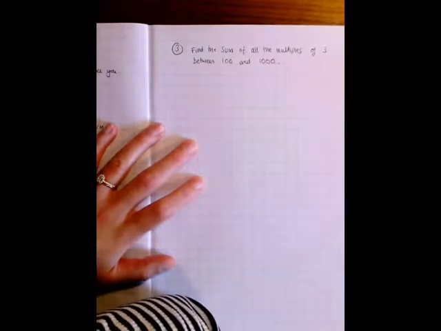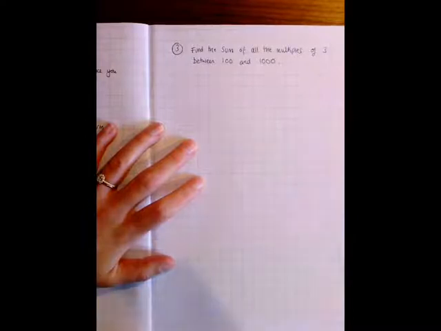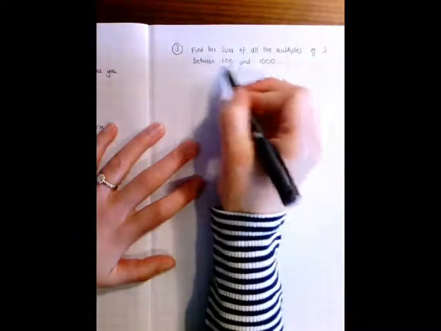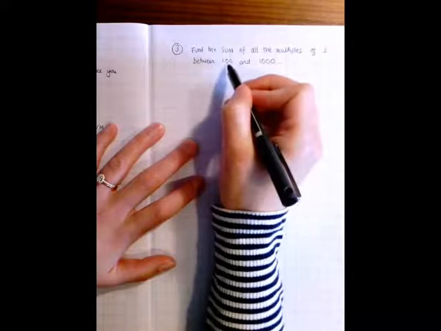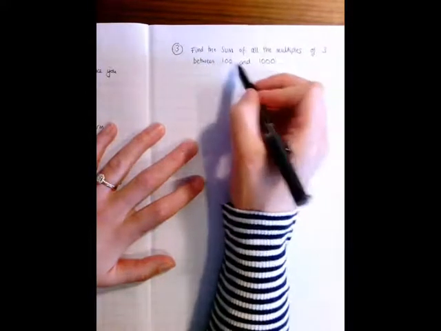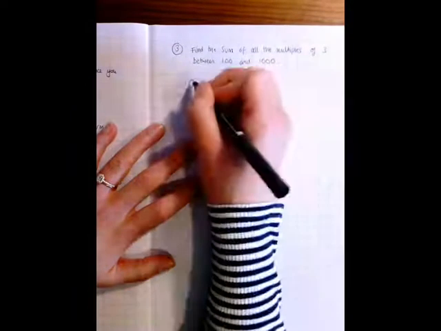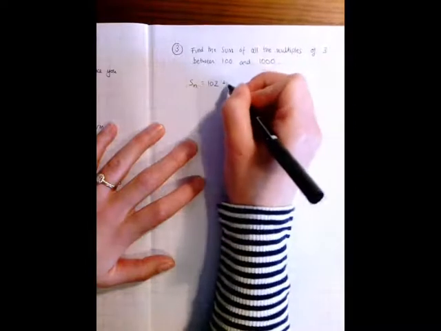Now what we need to first of all think about is what this sequence would look like. So the first multiple of 3 after 100, well I know that 99 would go into 3, so the first one after 100 would be 102. And then it would be 105.